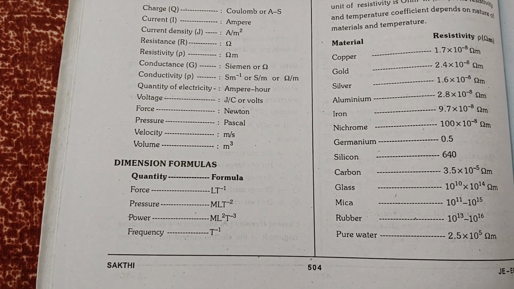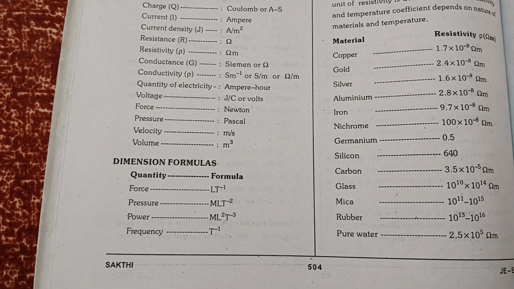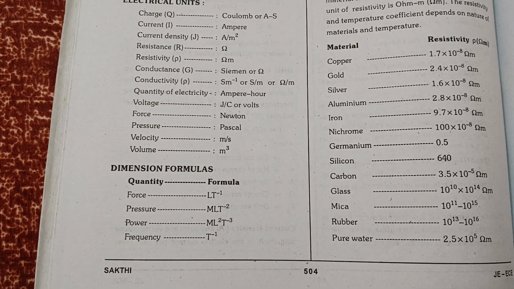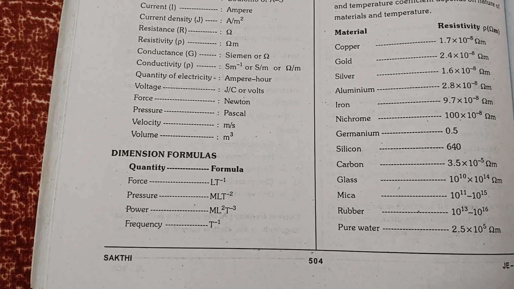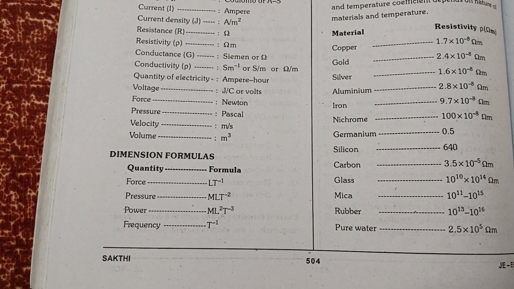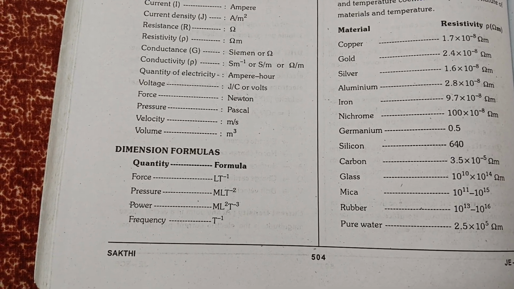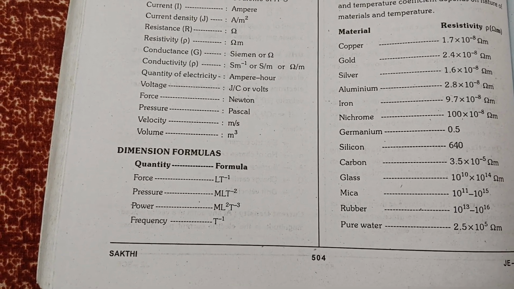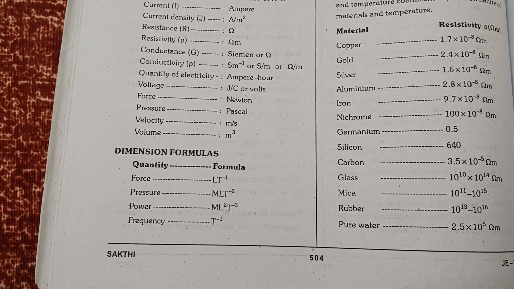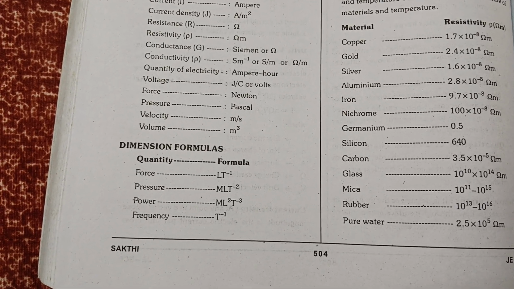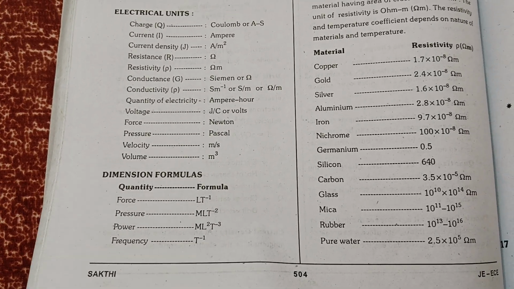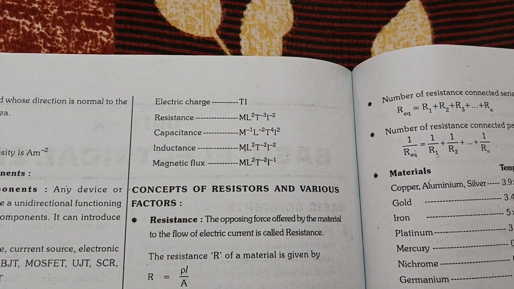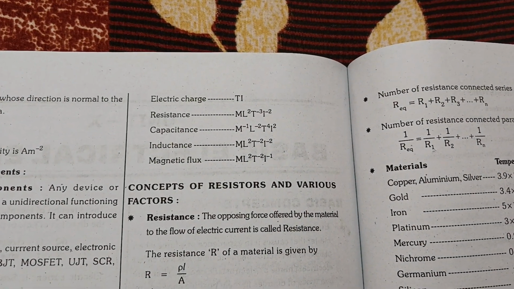Dimension formulas. Velocity, L per T. Pressure, M L^-1 T^-2. Power, M L^2 T^-3. Frequency, T inverse. Electric charge, TI.